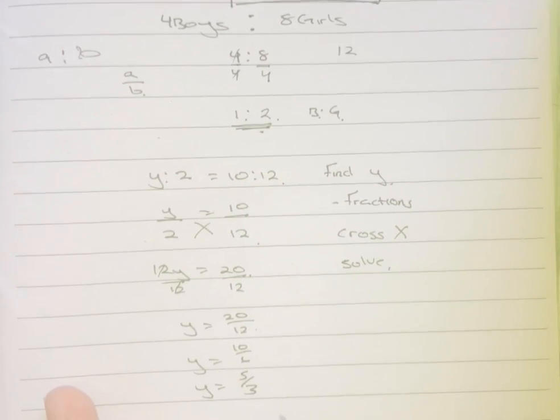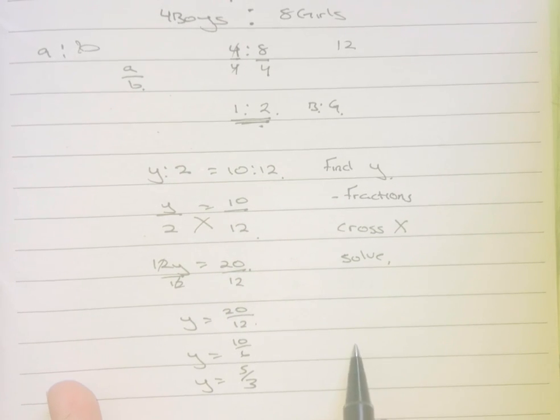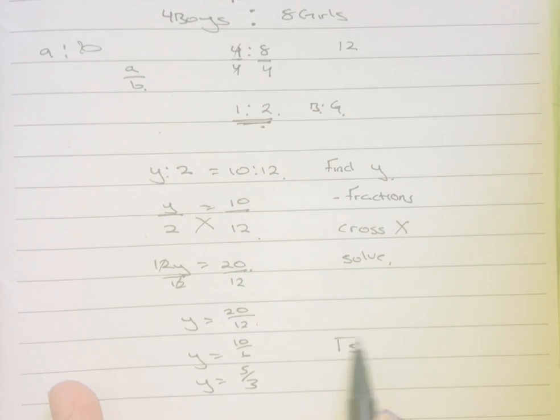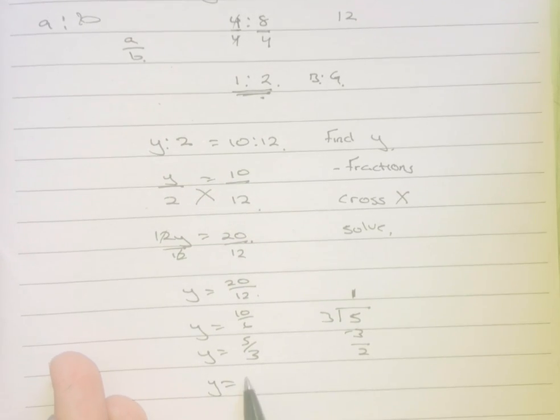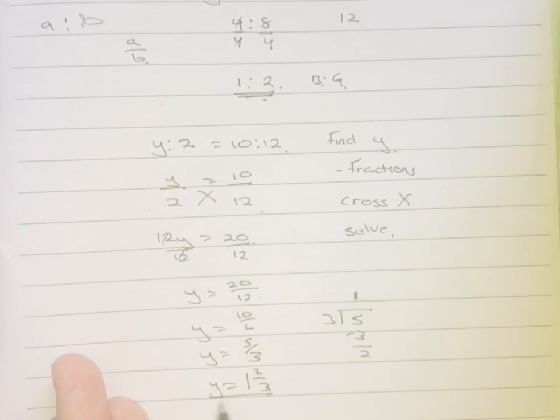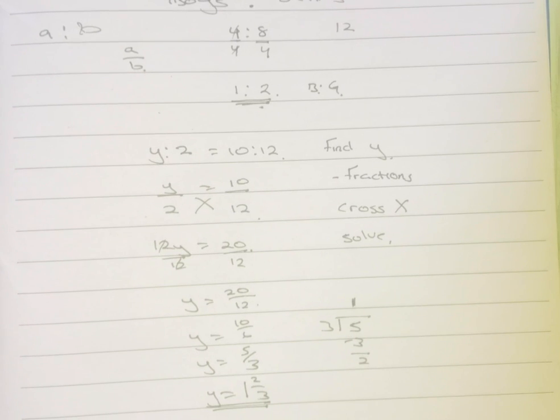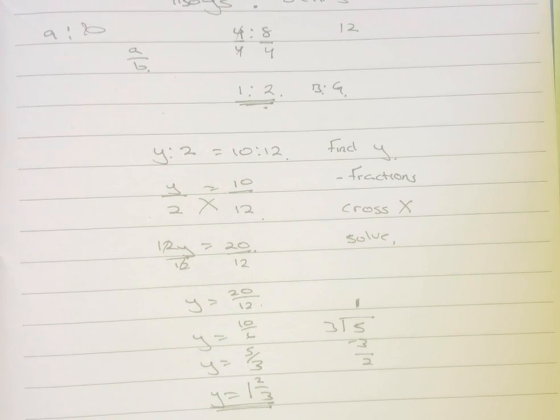Because it's an improper fraction and you want to convert it into a mixed fraction, you just divide 5 divided by 3. Now you have ones are 3, 2. So y is equal to 1, 2/3. That is your answer.